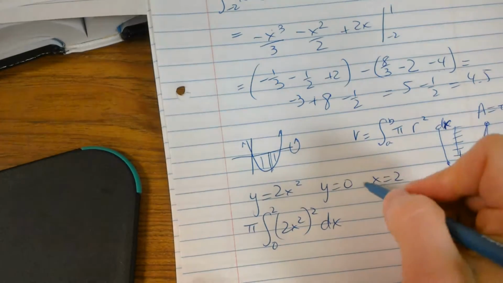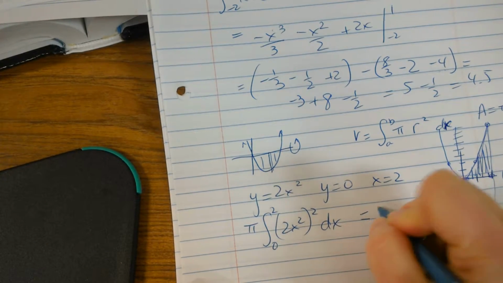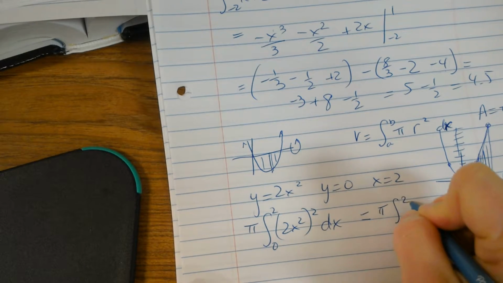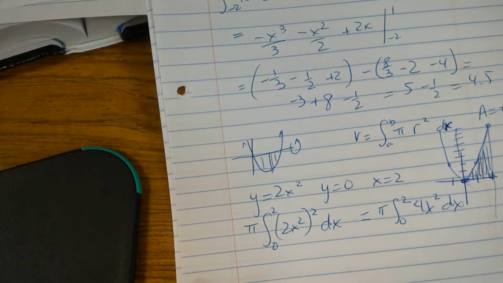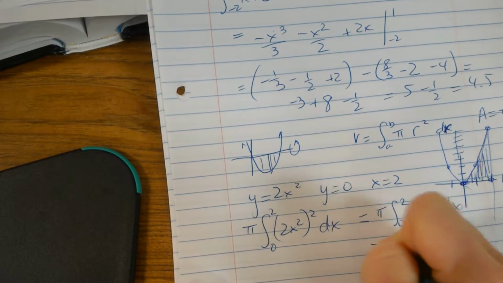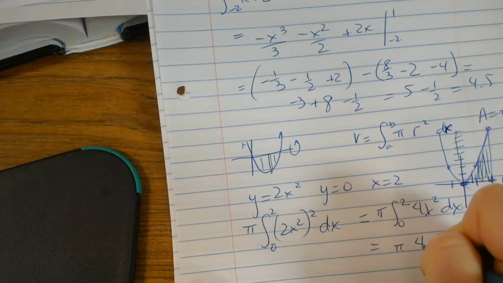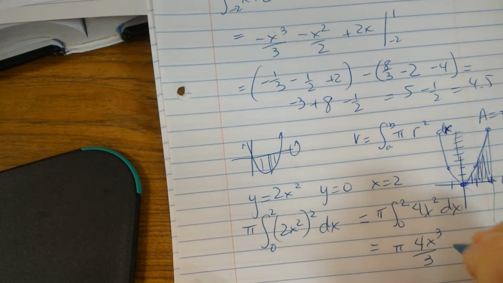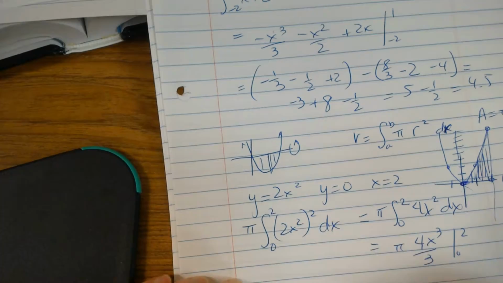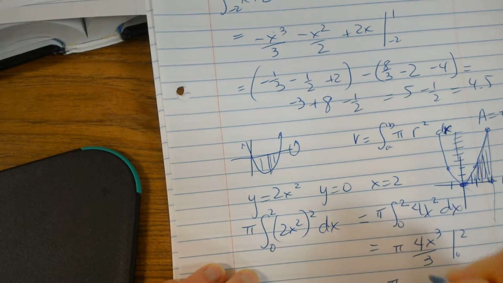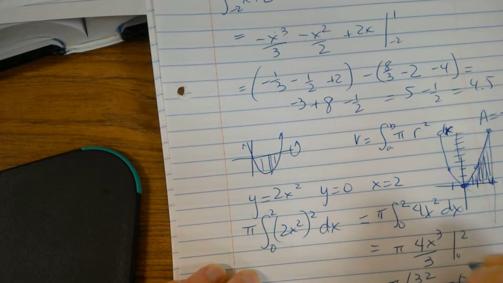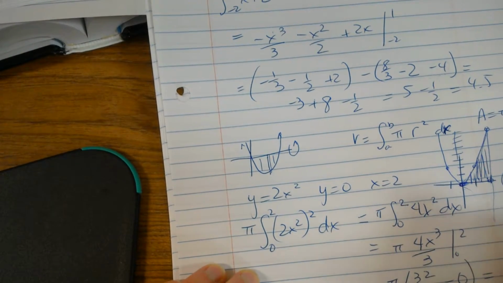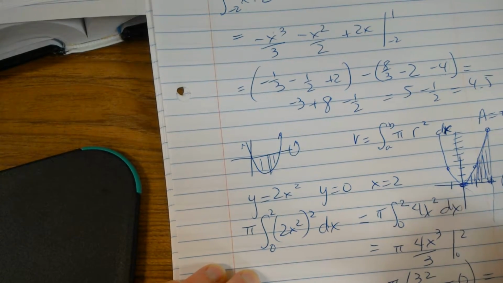Now all I have to do is take the antiderivative. So I've got pi, 0 to 2, of 4x squared dx. So let's see, it's going to be 4x cubed over 3, from 0 to 2. So we'll plug that in, so I've got 4 times 8, that's 32 over 3, minus 0. So that would be my answer, 32 pi over 3.